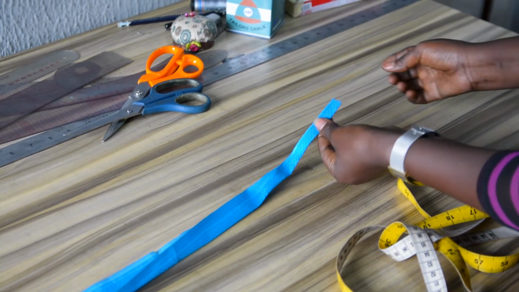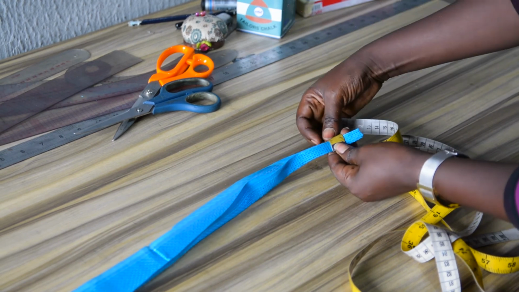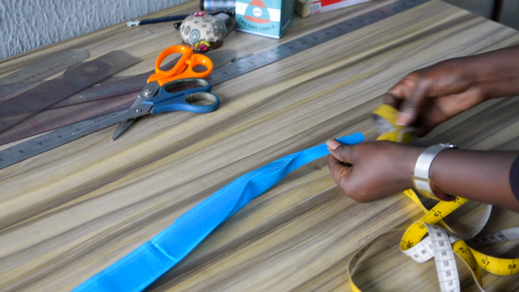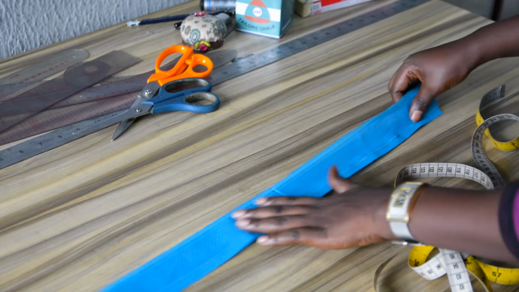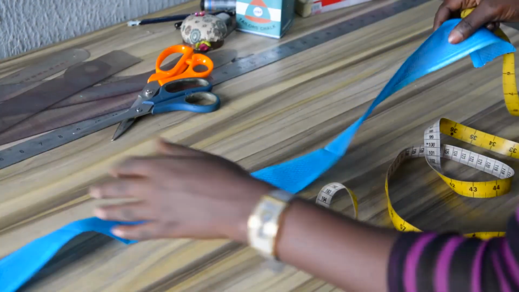So I'll be having it like this. So it will end up with 1/2 inch. So I will be left with 1/2 inch for the width of the rope. But when cutting out the fabric, it has to be 2 inches wide. And for the length, that is how long the rope is.